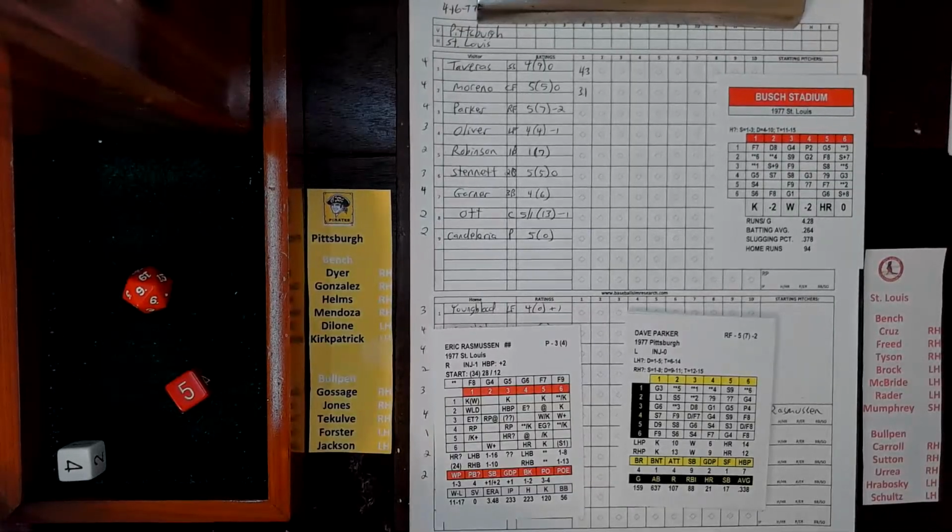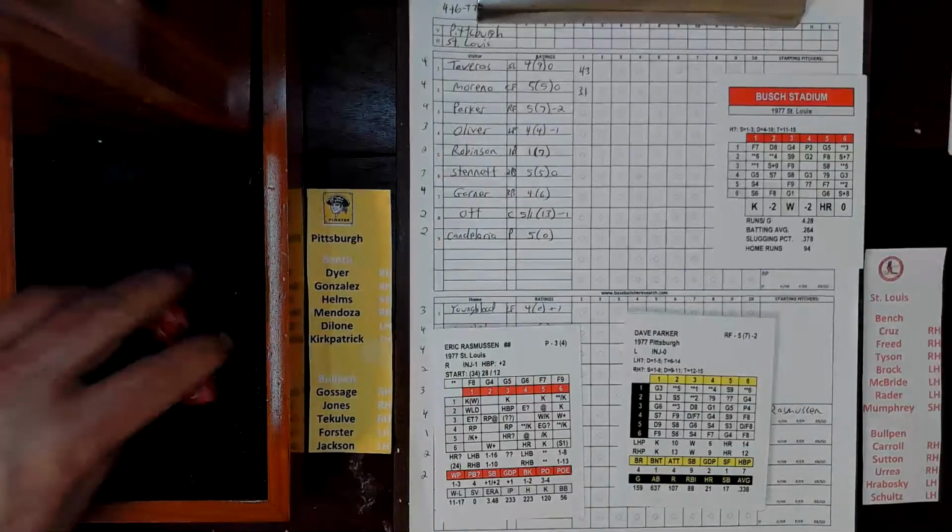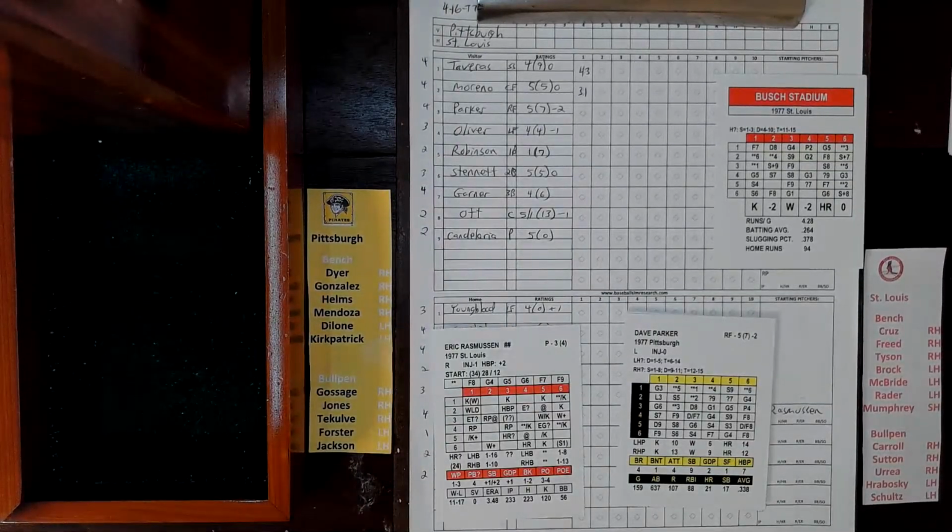Here in the top of the first, I'm actually scoring the game on the Strat computer as we are playing it. And now that brings up Big Dave Parker. Put him on a thumbnail, try to give him some karma. Thumbnail karma, that's the word I was trying to think of.